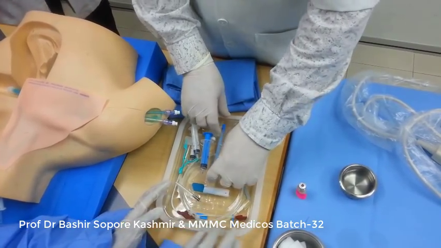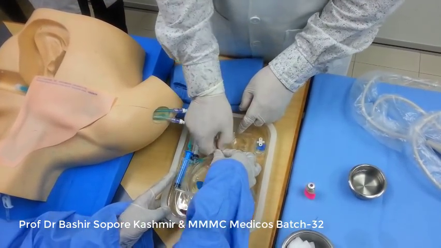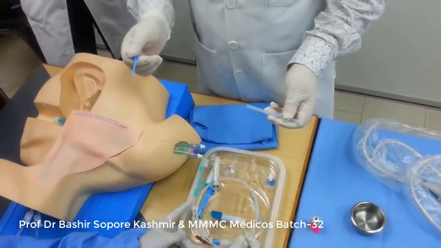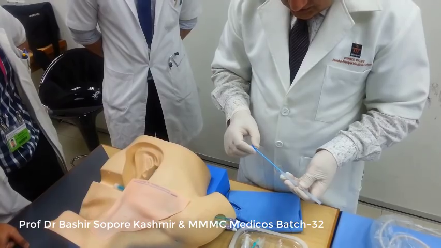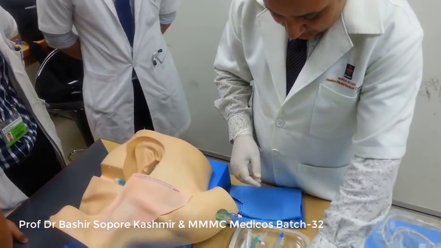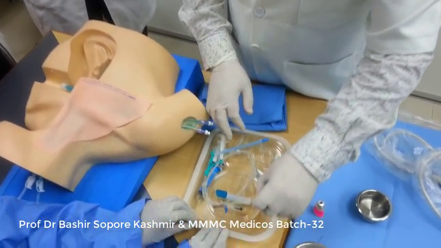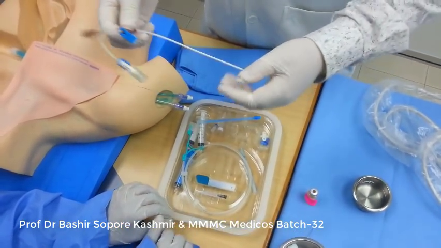another item in the kit, which is called the dilator, and this is used for dilating the subcutaneous tissue. It should not be advanced too far. It should be advanced only 1 centimeter or 1.5 centimeter, because the internal jugular vein is so superficial.